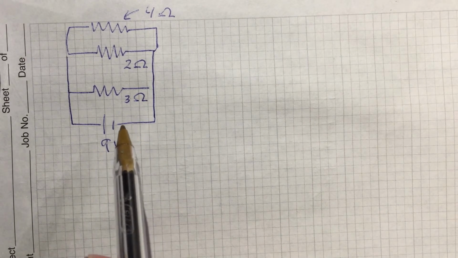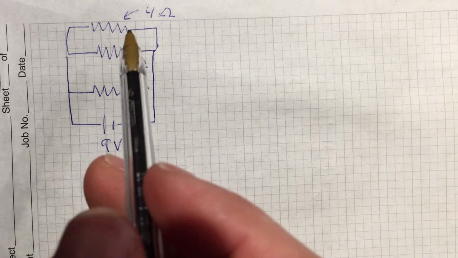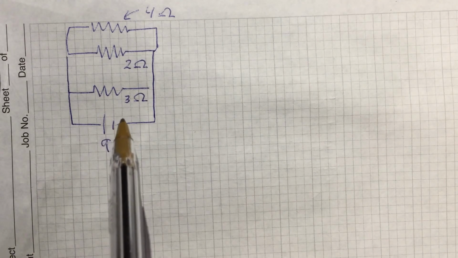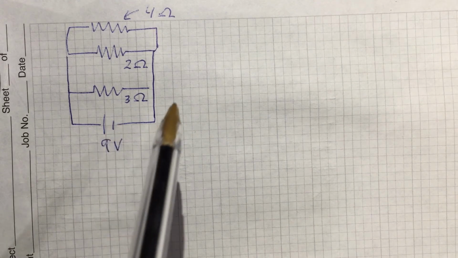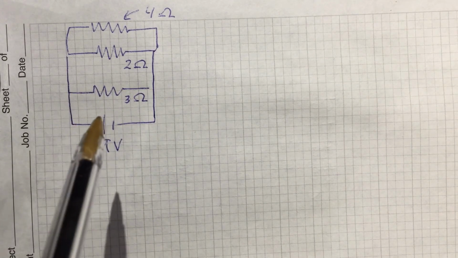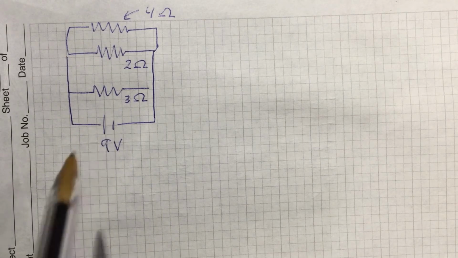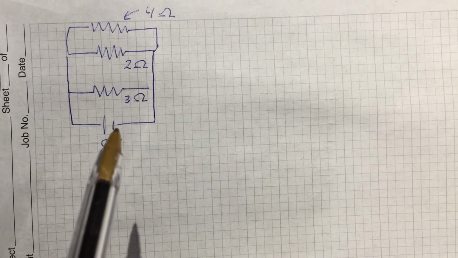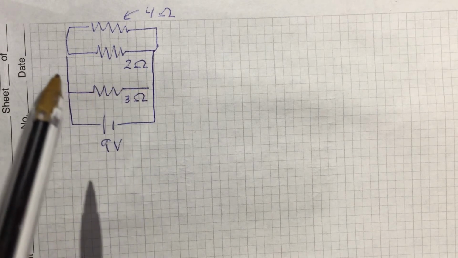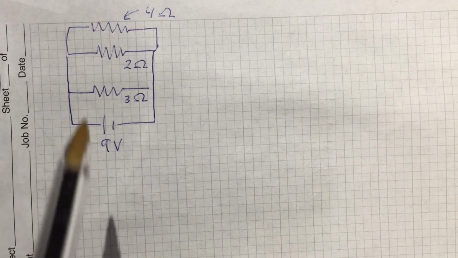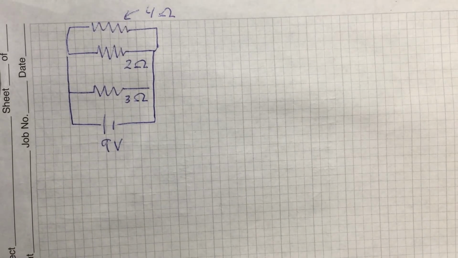In this circuit, when electricity flows out of our battery, it can take one of 3 different paths to get back to the battery. It doesn't have to, and in fact it won't, go through all 3. If I start here, I could go through our 3 ohm resistor and get back to the battery. I could go through the 2 ohm resistor and get back to the battery. I could go through the 4 ohm resistor and get back to the battery. I wouldn't be going through one and then the other before I get to the battery. I wouldn't come up here through the 3 ohm and then through the 2 ohm and then through the 4 ohm and come back to the battery. That simply wouldn't happen. It's going to be one of these 3 parallel paths.